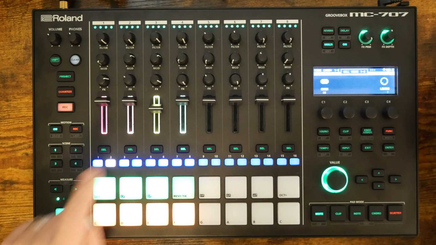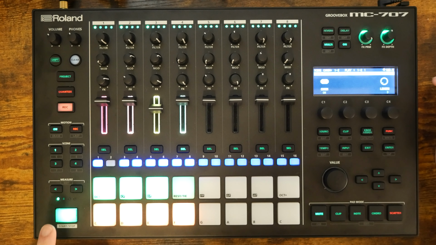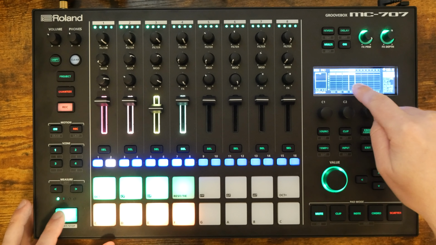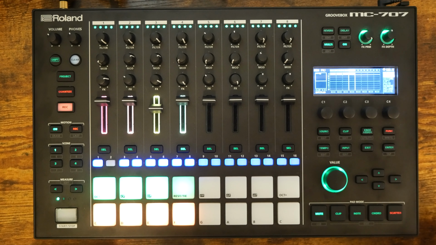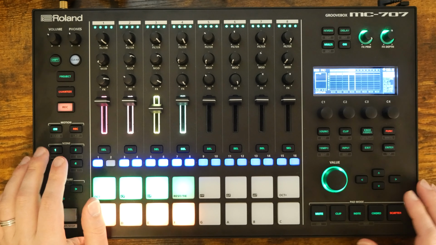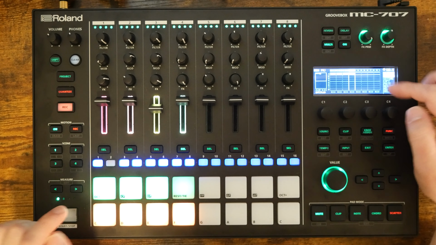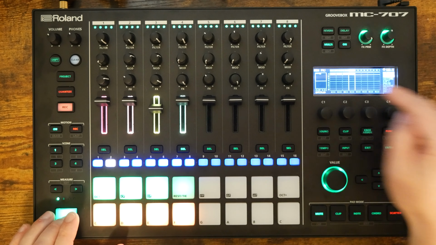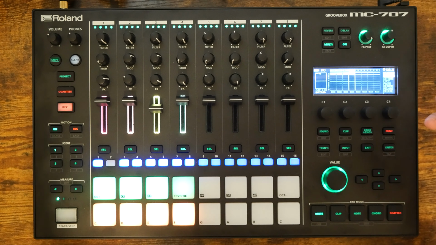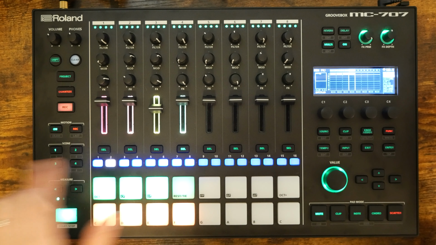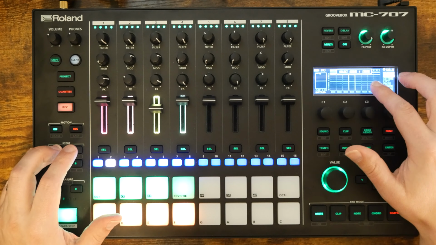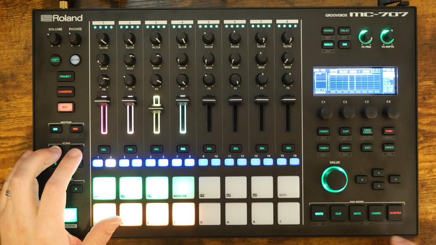We need to select scene 2, and if we hit play, we'll hear it. Make sure it's the right scene. We can push exit. Yep, make sure everything looks good there. So remember when I said that scenes take place outside of the screen? As far as the MC-707 knows right now, all that's happening is our first 3 clips are playing. So we can simply just go ahead and save this to scene 4, and it won't affect anything in scene 2. So to do that, hold bank 1, wait till it says store, click 4, there we go.